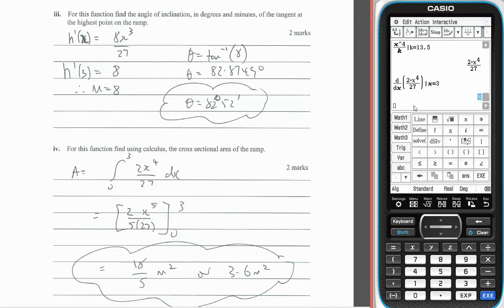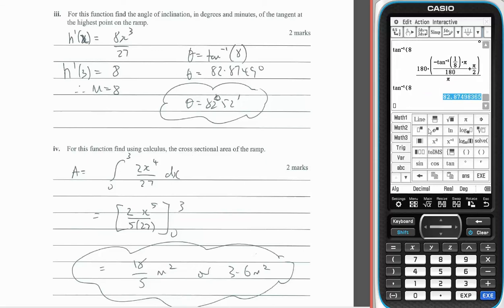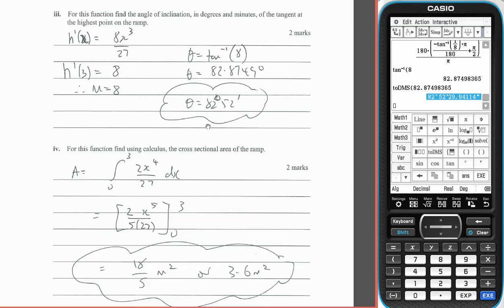So the gradient is equal to 8, therefore the angle will be the inverse tangent of 8, making sure that I'm in degrees and in decimal. And if I convert to degrees minutes seconds, I get an answer which is 82 degrees 52 minutes 29 seconds, which is just short of 30, and 30 would be halfway, so 82 degrees 52 minutes.